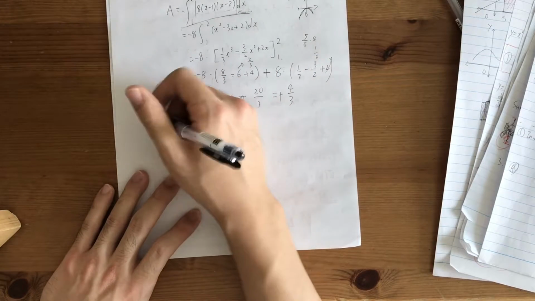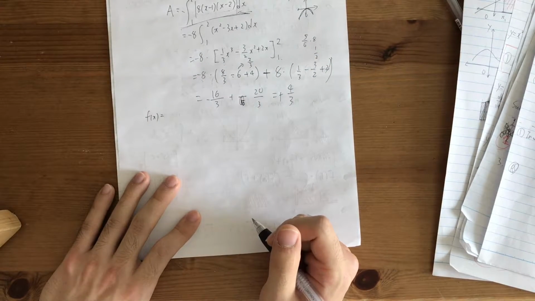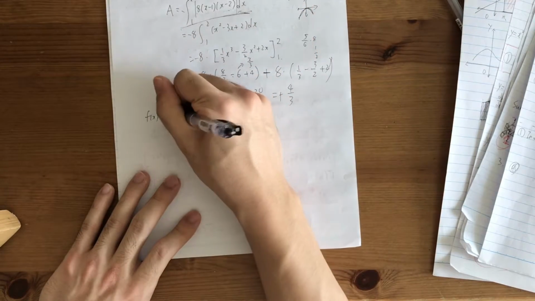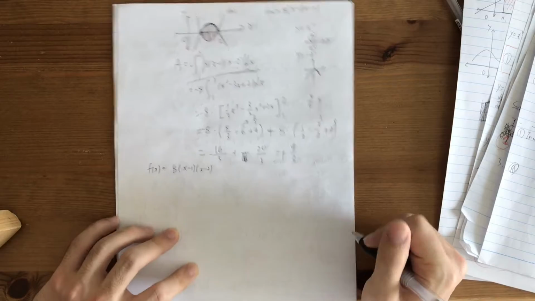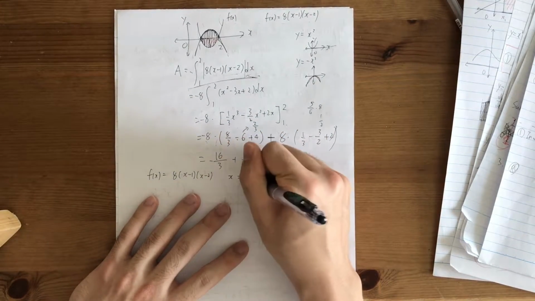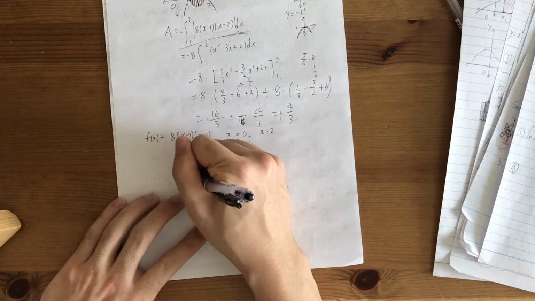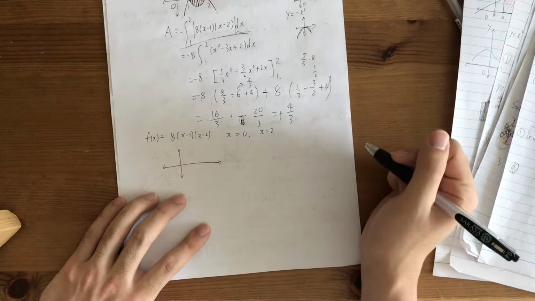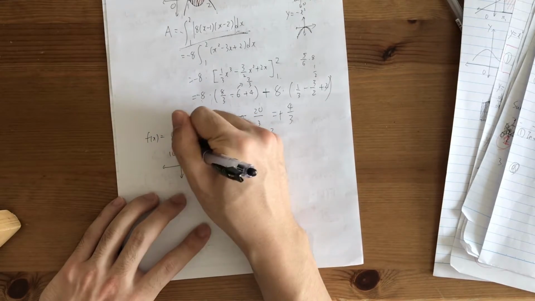So then let's say we have a function like this. Let's use the same function, but instead we are not integrating from 1 to 2. This time we want to integrate from x equals 0 to x equals 2. So the y-intercept must be 16. The graph is not to scale.